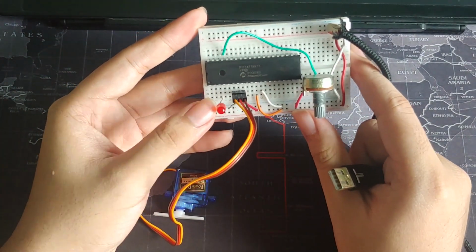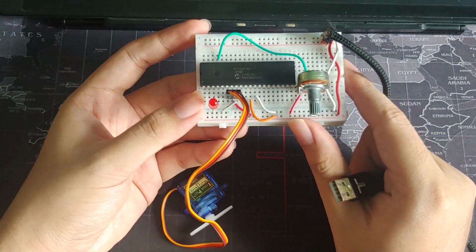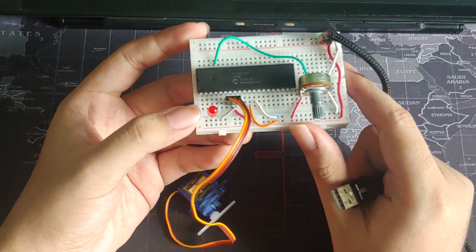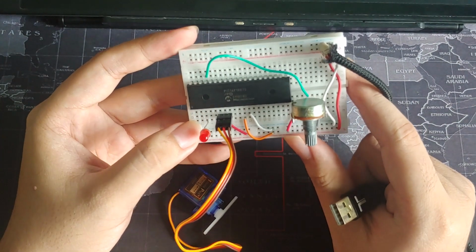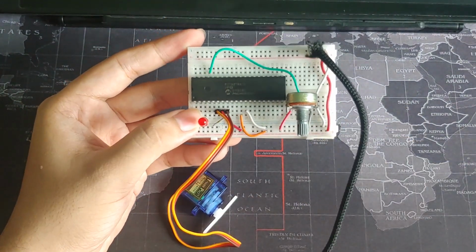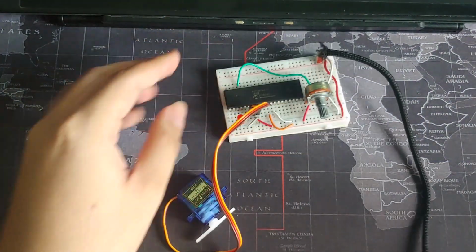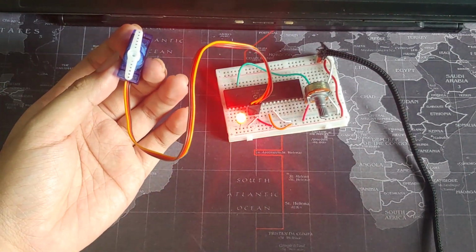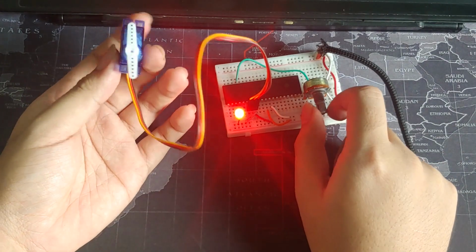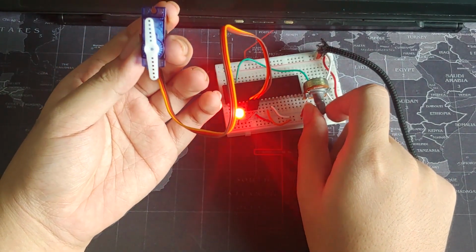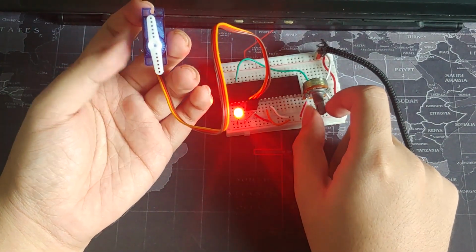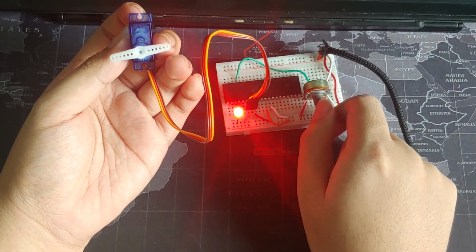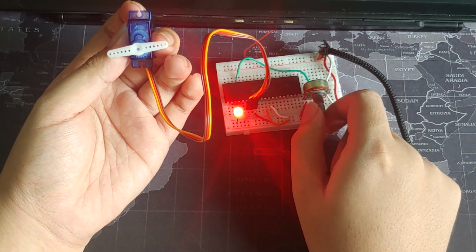And then here we have an LED just to test if the circuit is receiving power. It is connected to RA1. So if we power the circuit, the LED should turn on, and if we turn the potentiometer to the right, the servo should turn to the right. And if we turn it to the left, it should turn to the left.